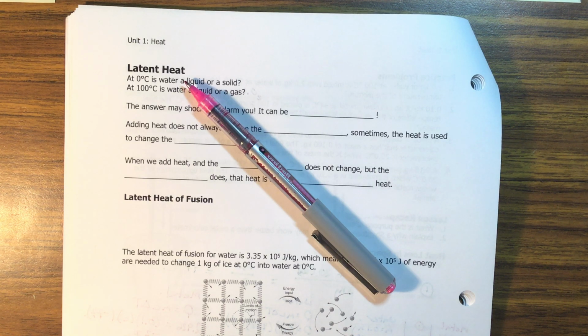Okay, we've looked at how much energy is required to change the temperature of a given material a certain amount. Right, we looked at specific heat of various materials, how many kilojoules of energy it would require to change a kilogram of a substance 1 degree Celsius. Now we're going to get started on latent heat.